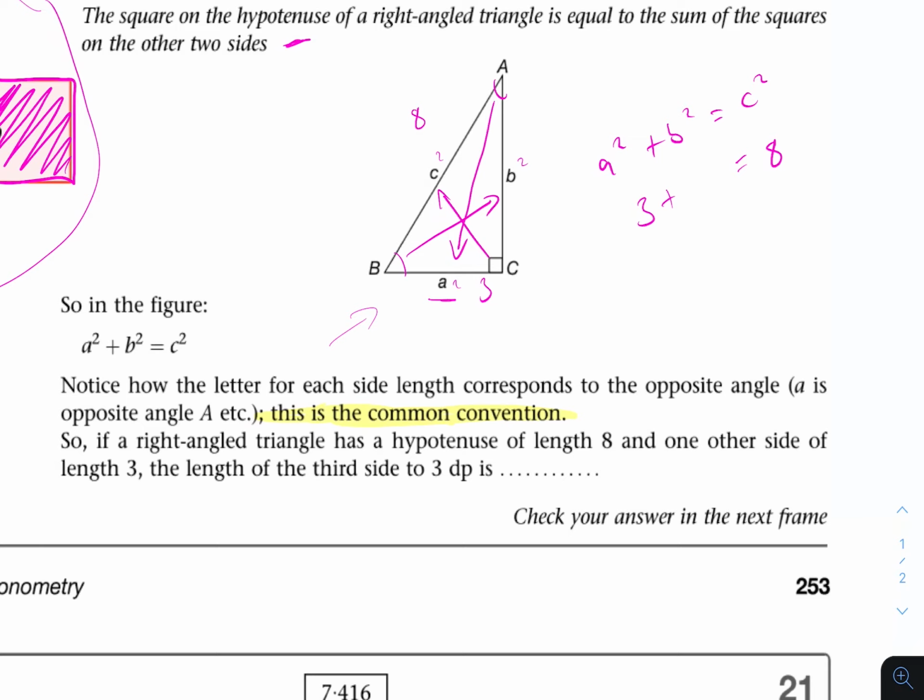So 3 squared plus x squared equals 8 squared. So we can square 3 to make it 9. 9 plus x squared equals 64, right?